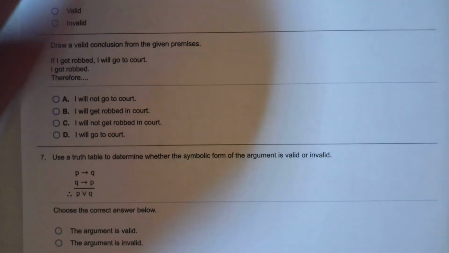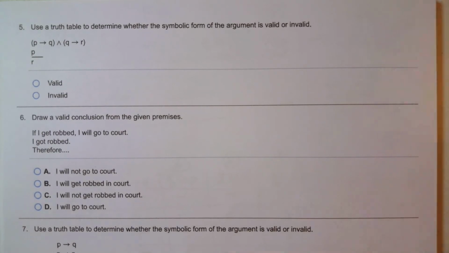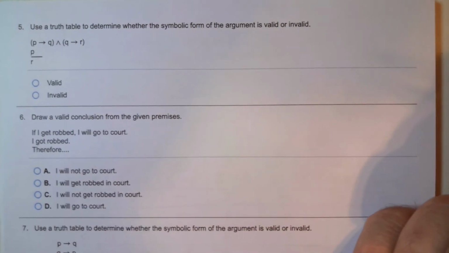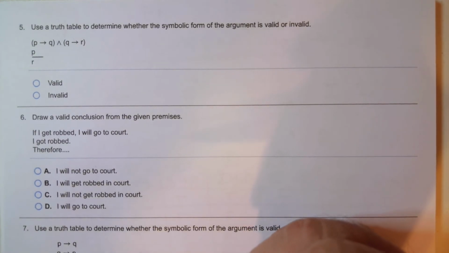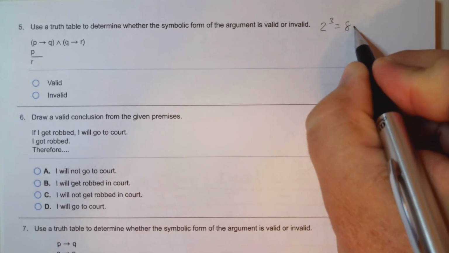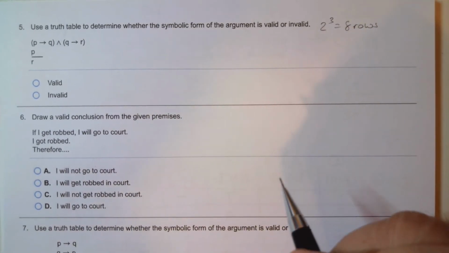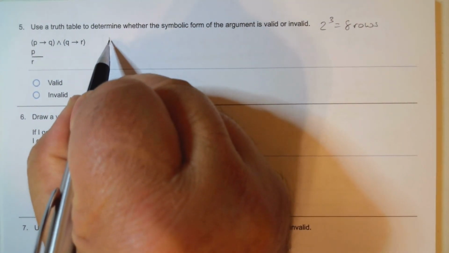Let's look at the last 3 here. P, Q, R. We have 3 elements, so we have 8 rows. Well, I think we can do it. I'll have to write really small.